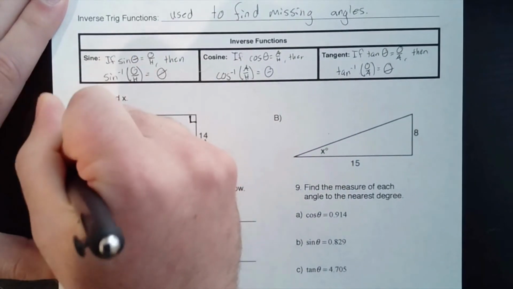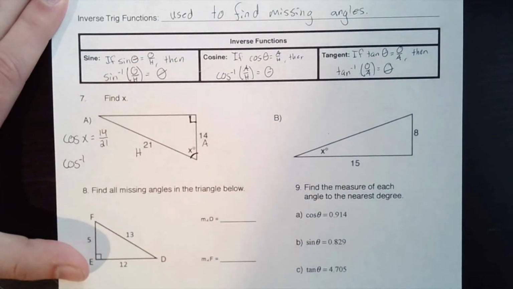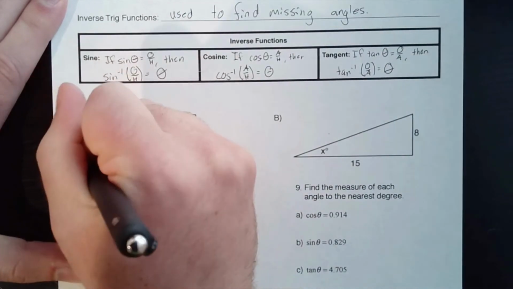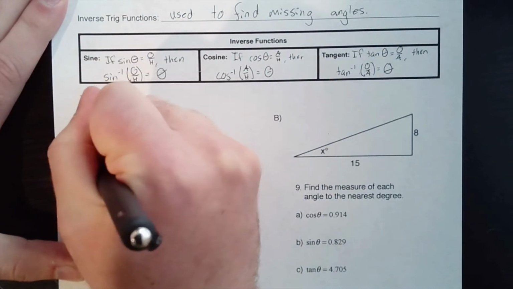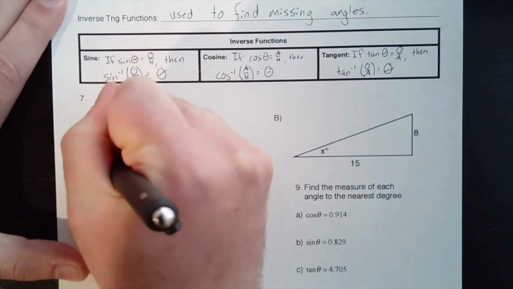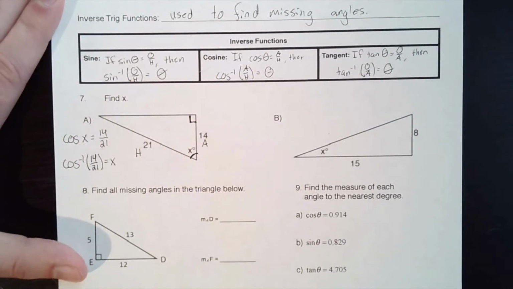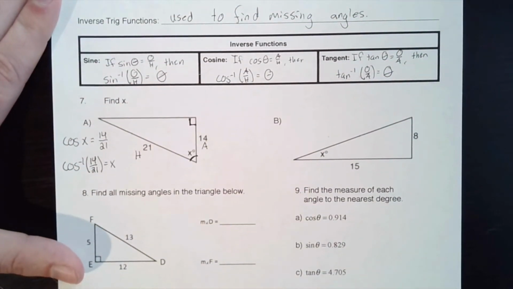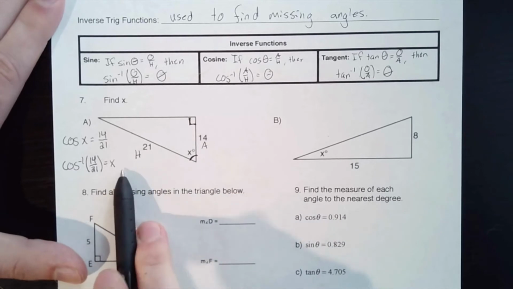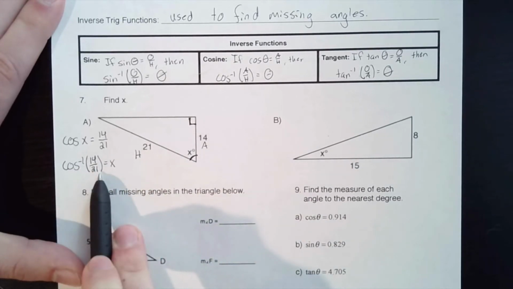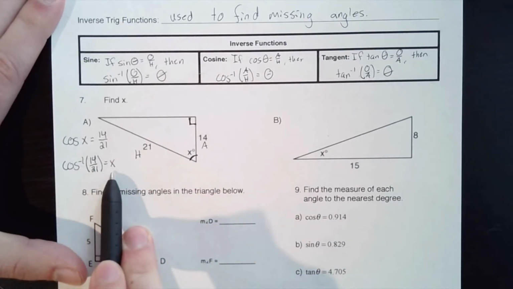So what I'm going to do is switch to the inverse of cosine. So cosine with a -1. And now my fraction that I was equal to goes on the inside, and I'm going to set it equal to X. So now my angle is on the outside, to where I can actually solve for it, and X is by itself. So if I can type in this inverse cosine piece, I'm going to have my X.